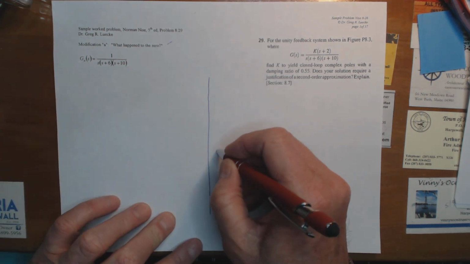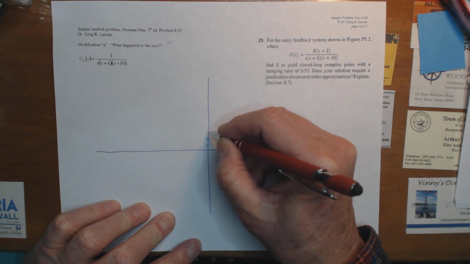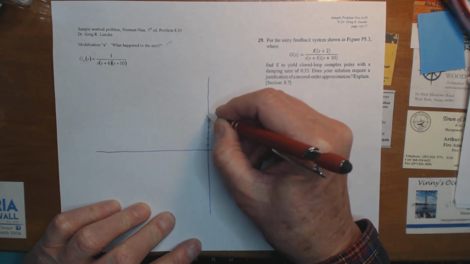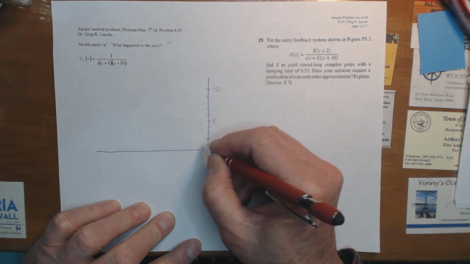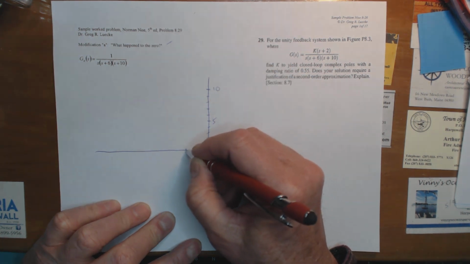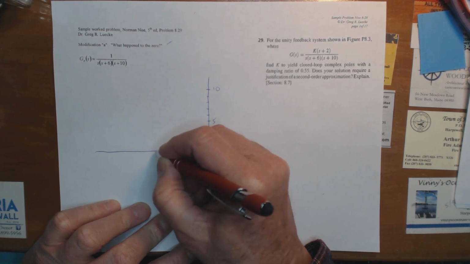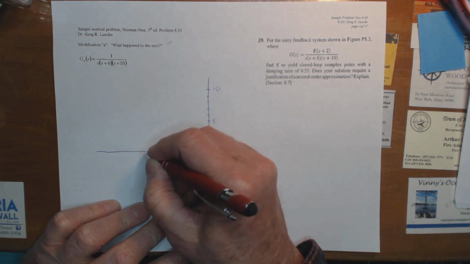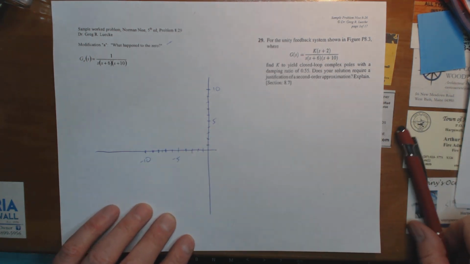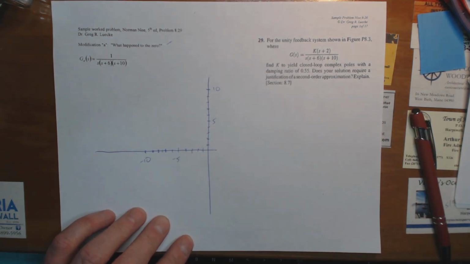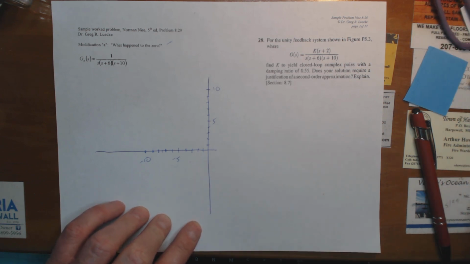Let's draw a couple root locus, just sketch some out. So here's the plot. I can do this one too. If we don't know by now, the root loci are symmetric.